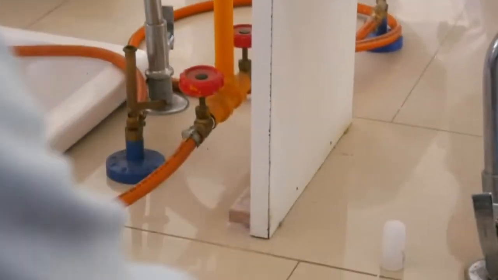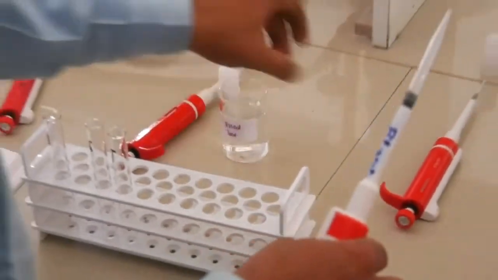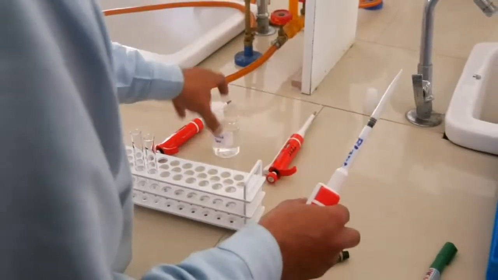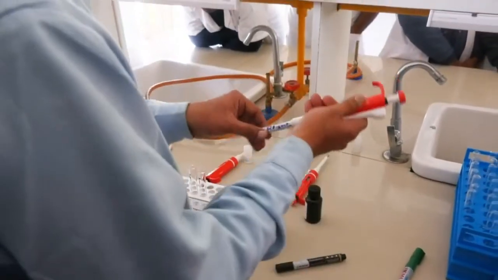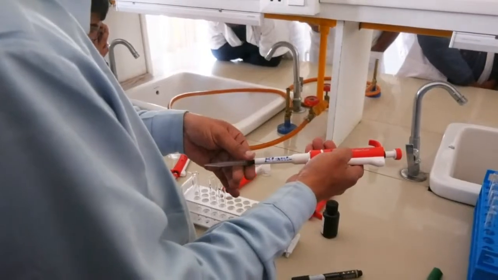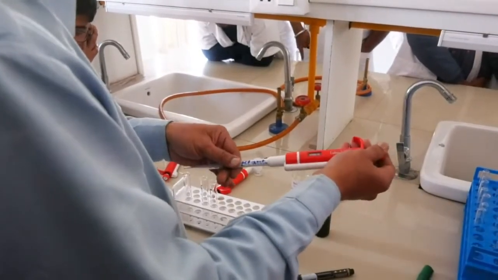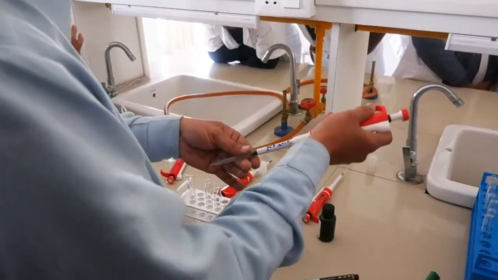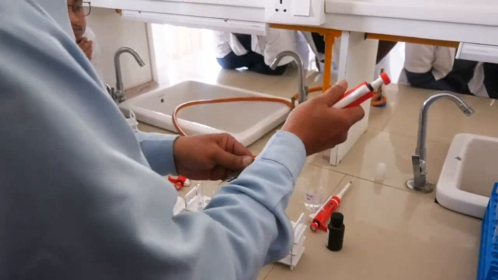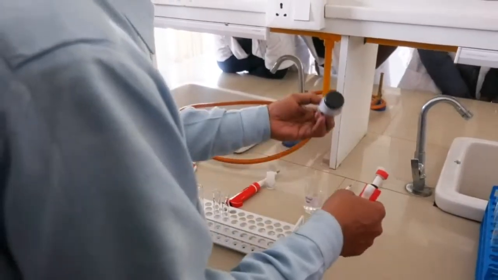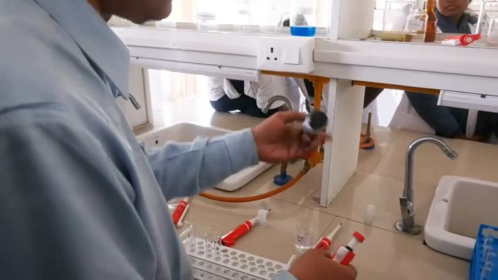Now we are bringing all these things together in the front row. Twice. This test. So again the same procedure. You just check it, recheck it. This 1000 microliter, you just check it. There is no problem. And again you tighten it. Tighten it properly. Now you just shake it up and down.